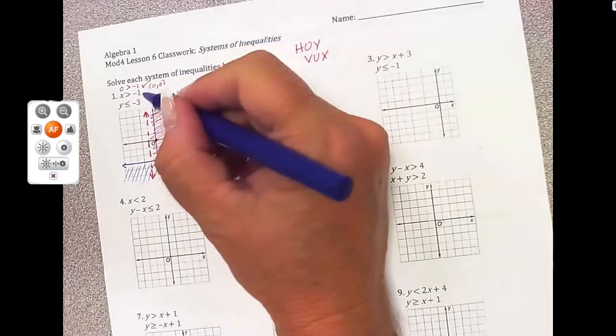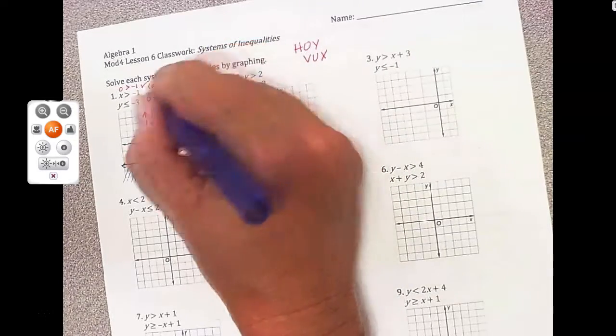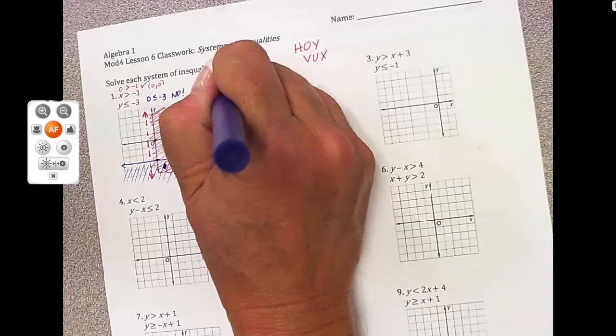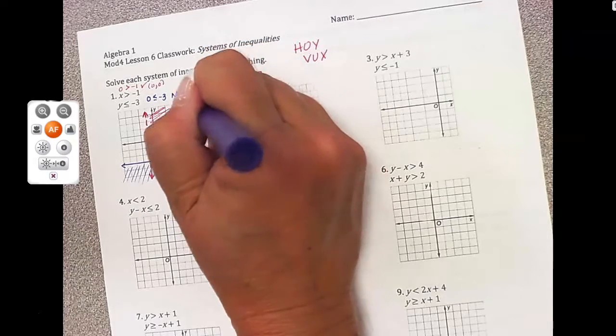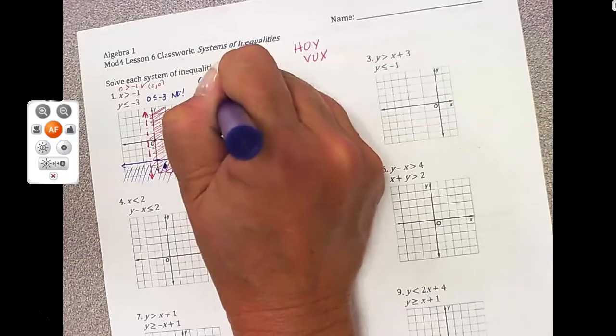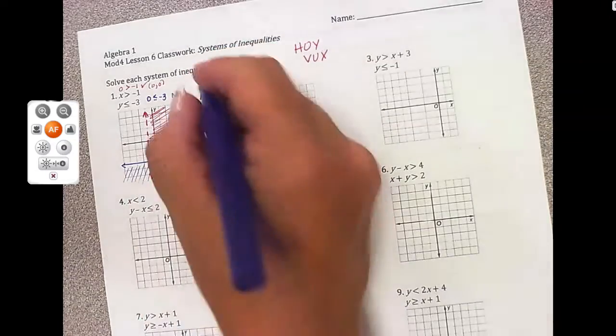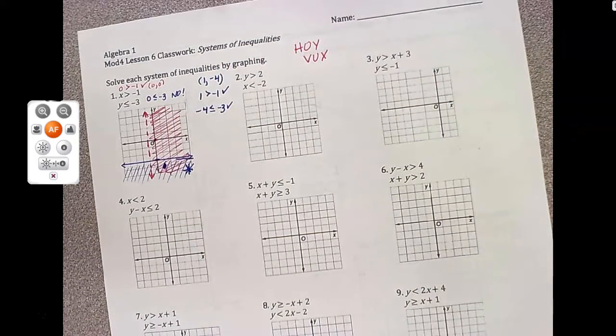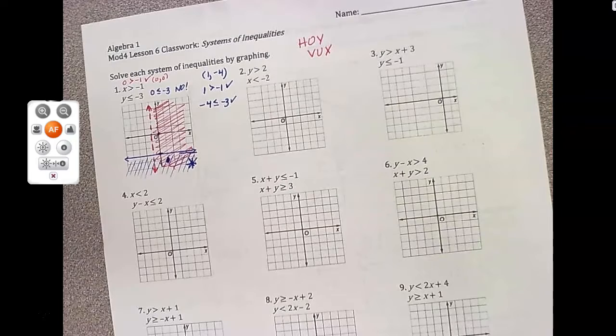And I'm going to plug it into both equations. So for my x, is 1 greater than -1? Yes. For my y, is -4 less than or equal to -3? Yes. So my test point works in both equations, therefore I know I have a correct answer. So that's an example with some horizontal and vertical lines.